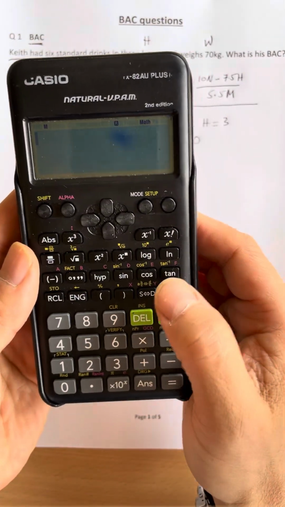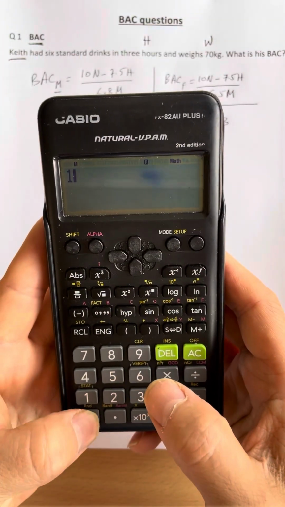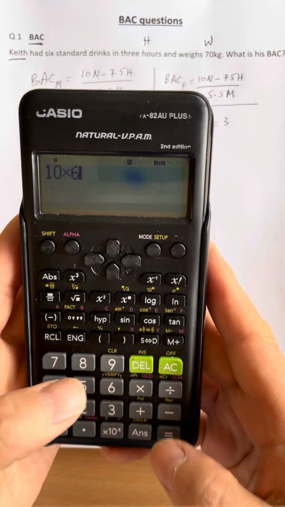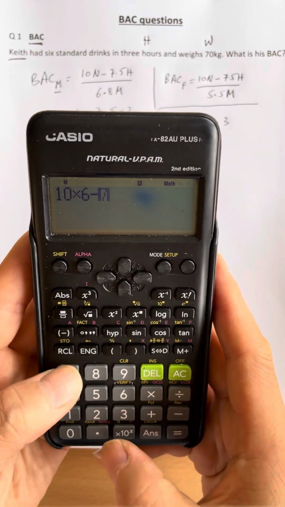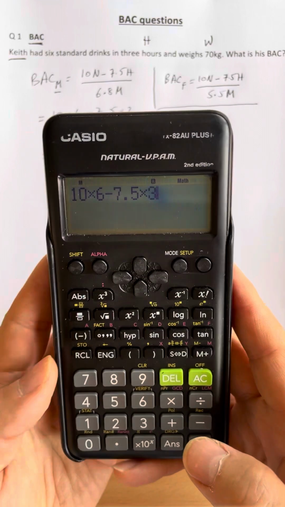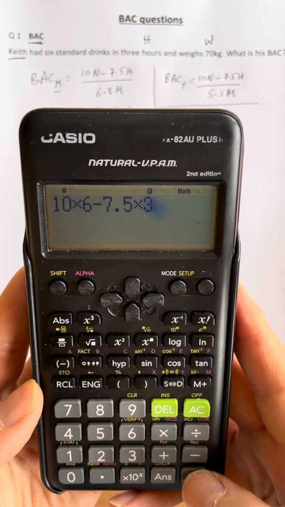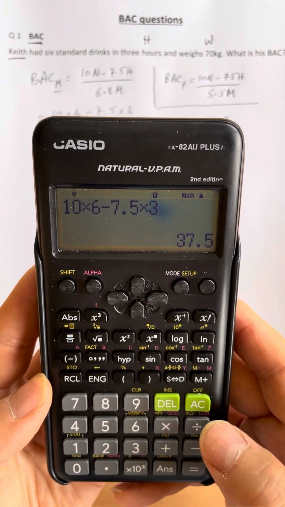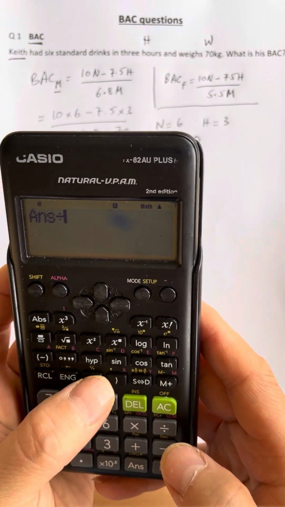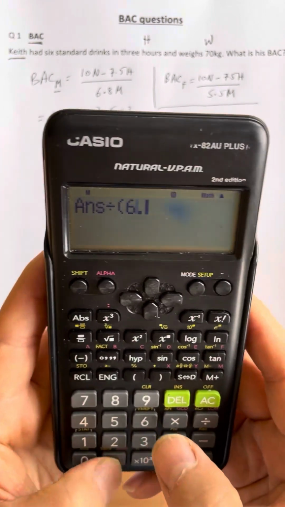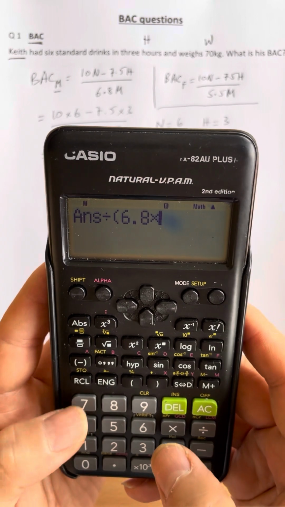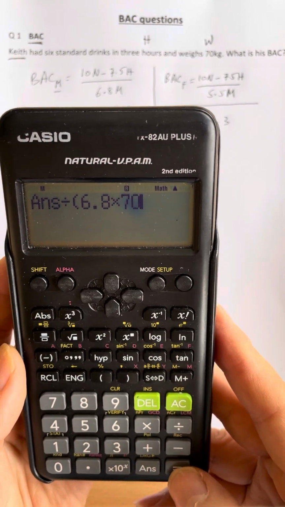So you go 10 times 6 minus 7.5 times 3. You go equals first, and then you divide by bracket 6.8 times 70. You don't have to close the bracket even.